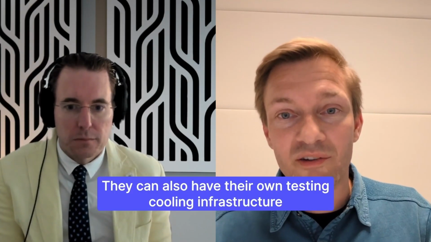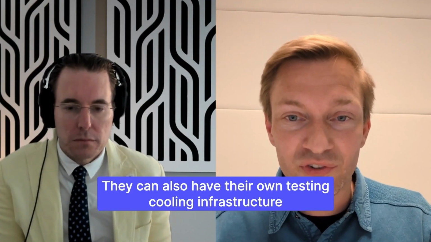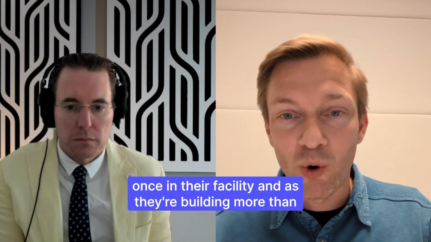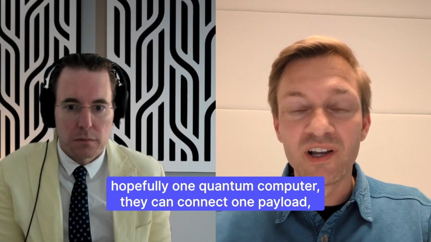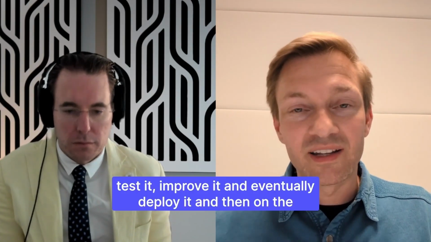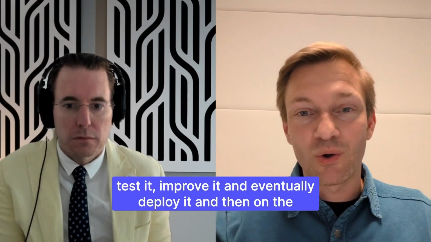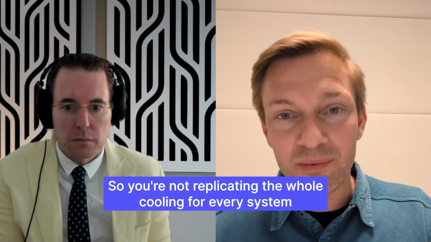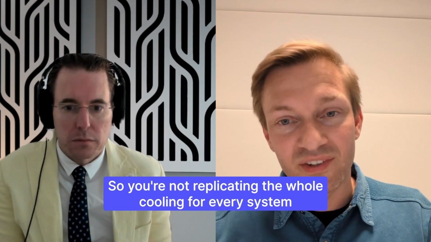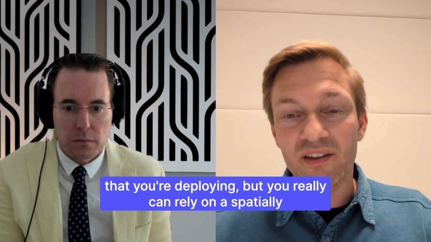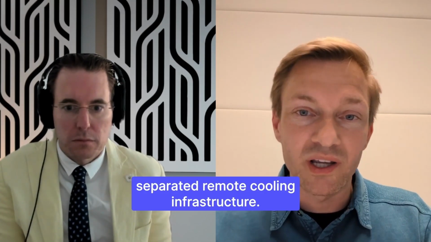They can also have their own testing cooling infrastructure once in their facility, and as they're building more than hopefully one quantum computer, they can connect one payload, test it, improve it, and eventually deploy it, and then on the same cooling infrastructure run the next test. So you're not replicating the whole cooling for every system that you're deploying, but you really can rely on a spatially separated remote cooling infrastructure.